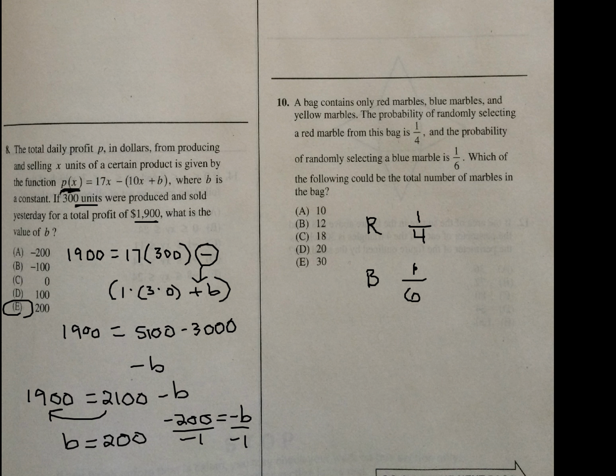These come up periodically. With the denominators, 4 and 6 both have to go into the total amount of marbles. So you just go over and look at the choices; there's only one number that 4 and 6 both go into. 4 doesn't go into this one. 6 doesn't go into this one. 4 doesn't go into this one. So when you're doing these probability ones, just make sure that you find the common denominator, and that's usually the answer to those.